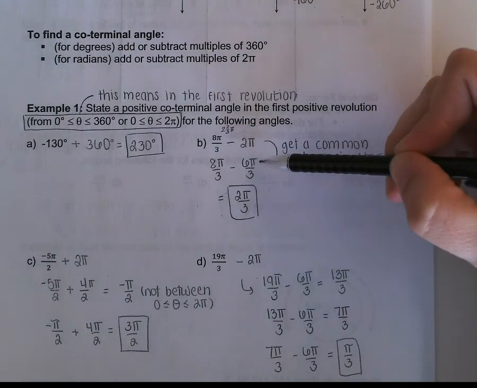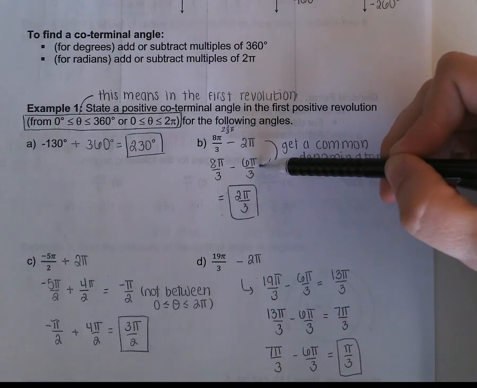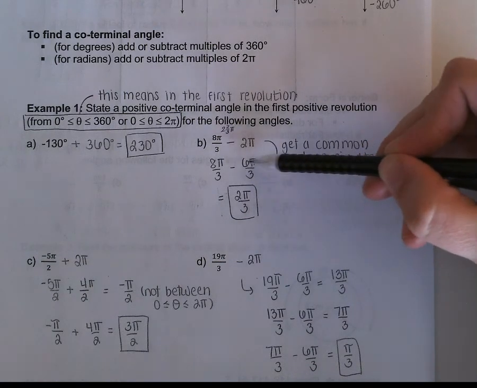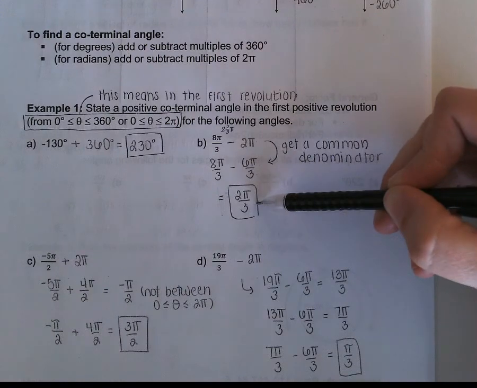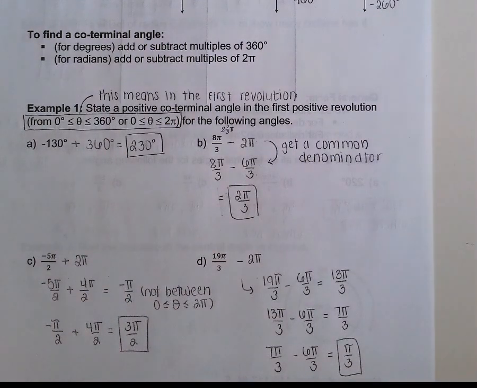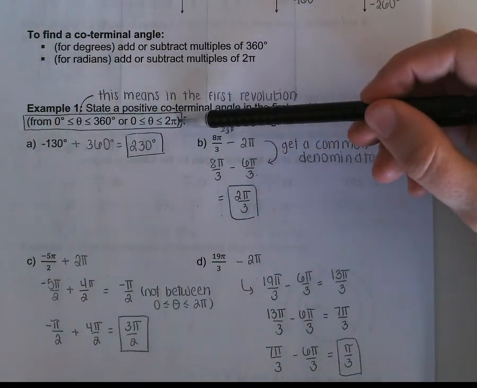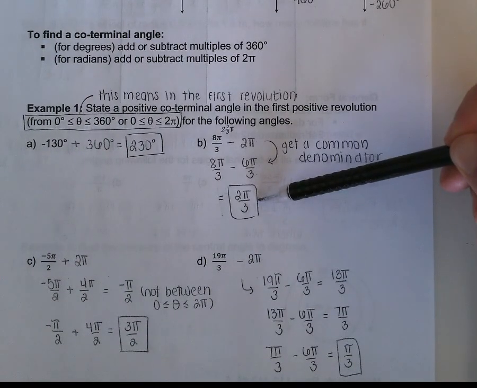and in this case, to do that subtraction, I need a common denominator. So I'm going to subtract 6 pi over 3, which is equal to 2 pi. I get 2 pi over 3, which is between 0 and 2 pi. So it's in the first revolution.